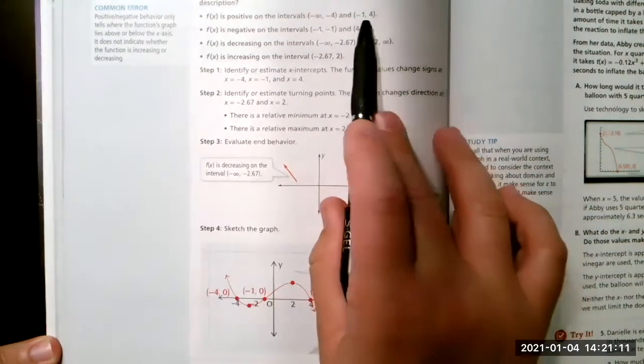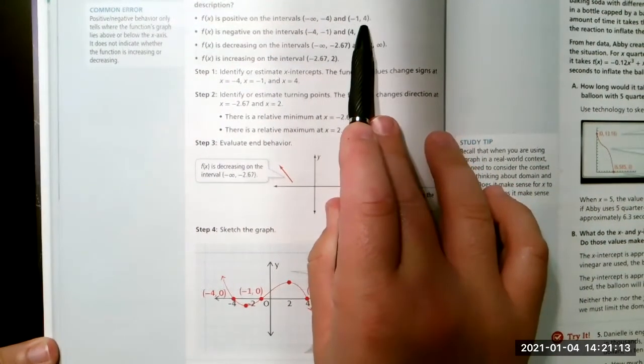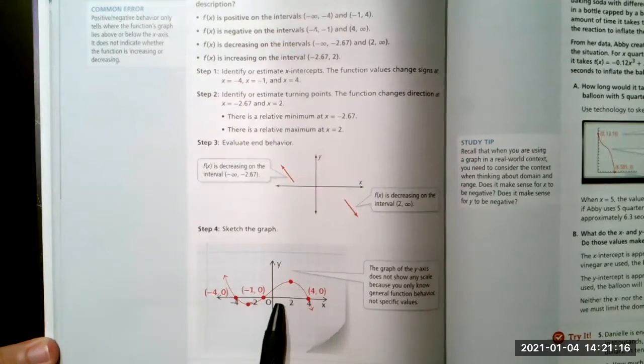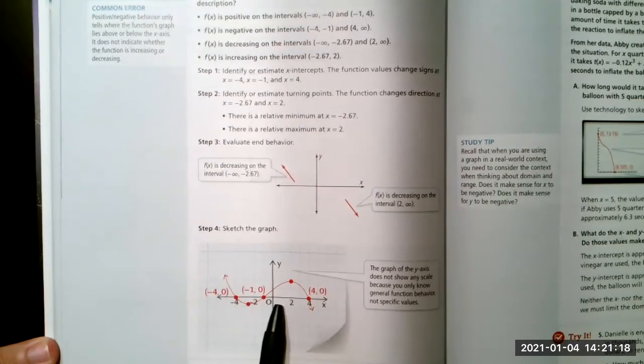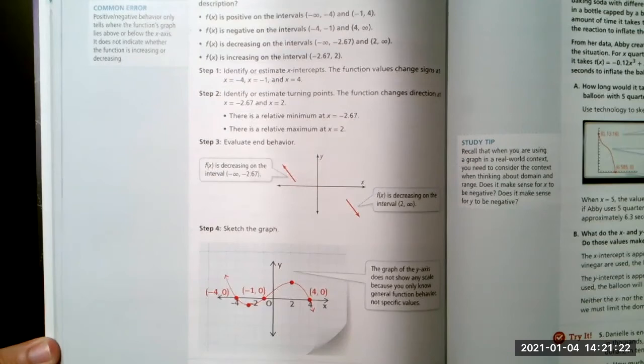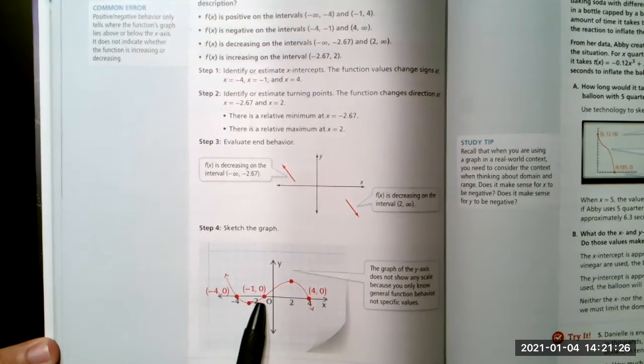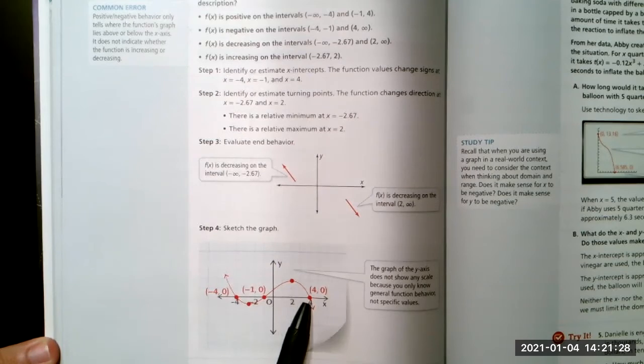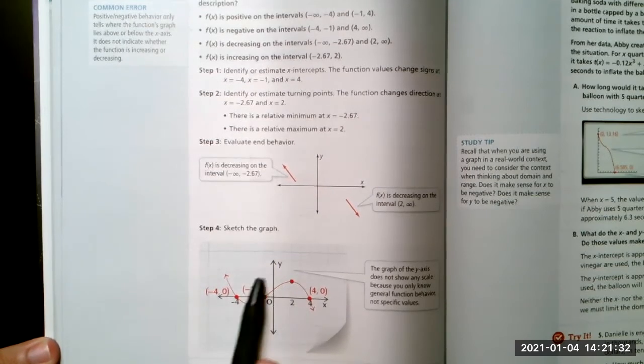It's also positive from -1 to 4. So between those x values, -1 to 4, that's why they have it positive up above the x-axis between -1 and 4. Oops, sorry, I think I'm too far over. -1, there we go, -1 and 4. Between those two values, -1 and +4, notice that your function is above the x-axis.